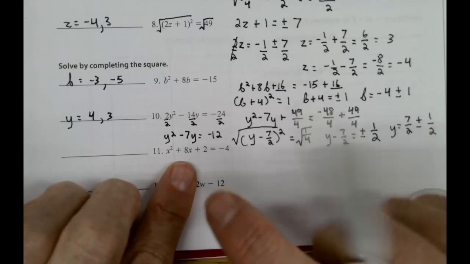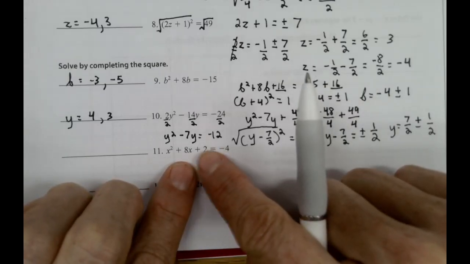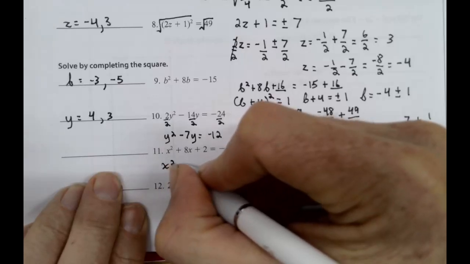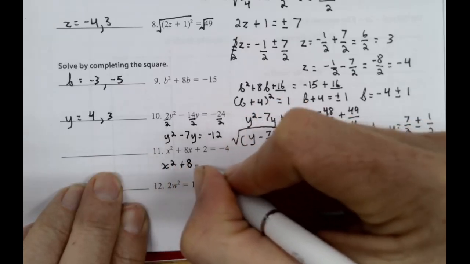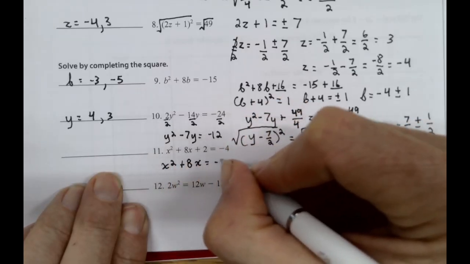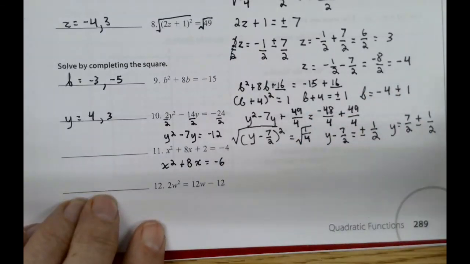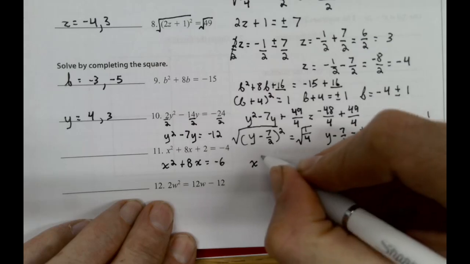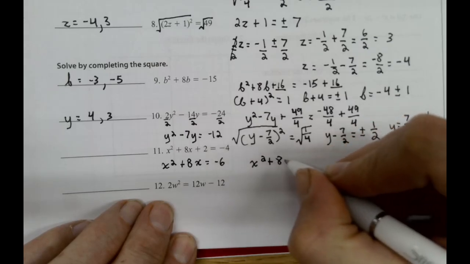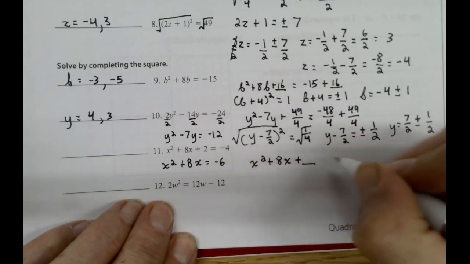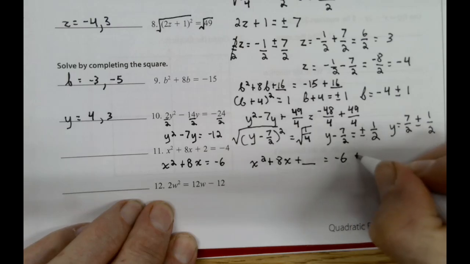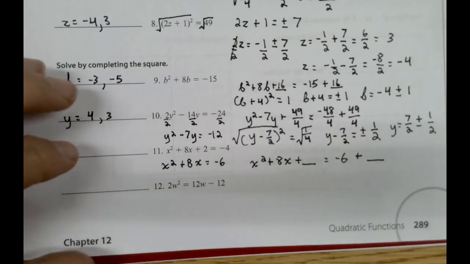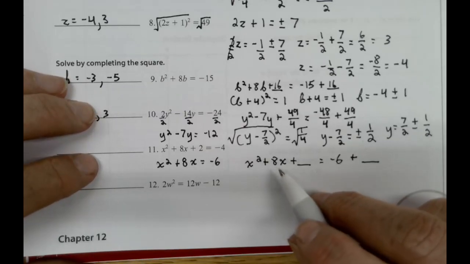Over here, since we've got the 2 on the left side, I'm going to go ahead and put that on the other side to start. So I'll get x squared plus 8x equals a minus 6. And then we can pretty much just go like we've been doing, right? So let's think about this. x squared plus 8x plus something equals negative 6 plus something. Okay. So 8 divided by 2 is 4.